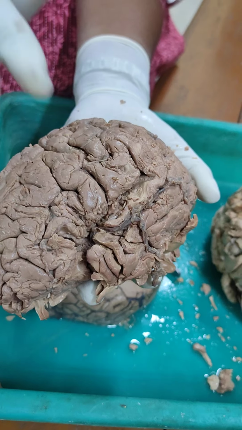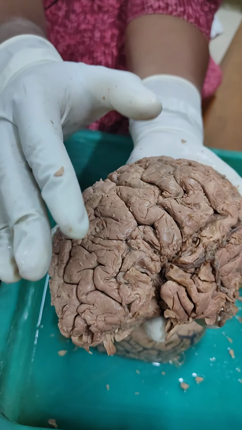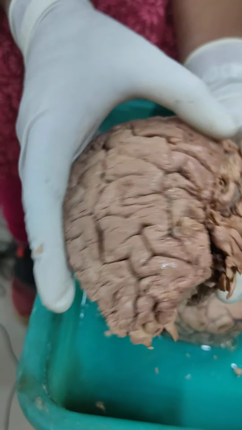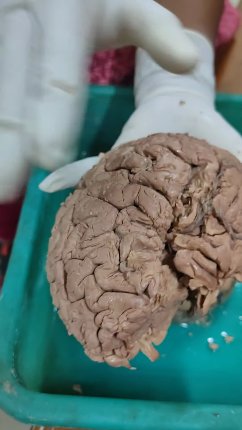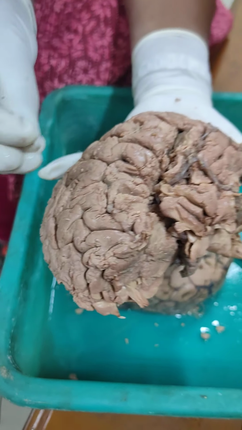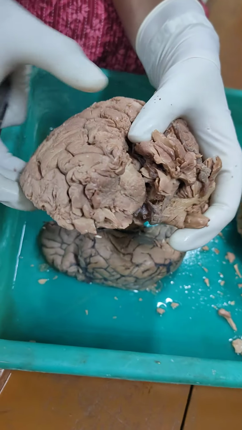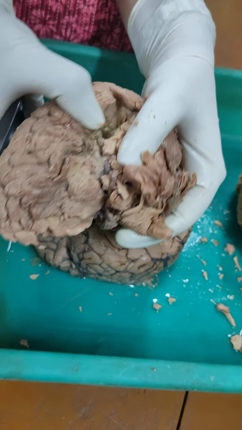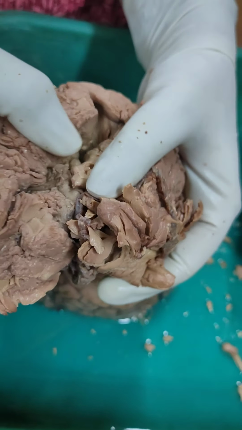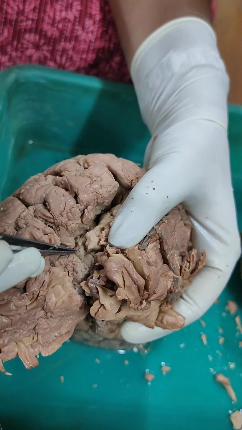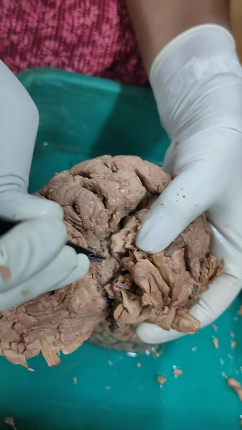Along with this, there are other important sulci and gyri. Before I go there, let us see some of the other lobes. If I am making the leaves of the posterior ramus apart, we can see a submerged lobe, this is the insula.